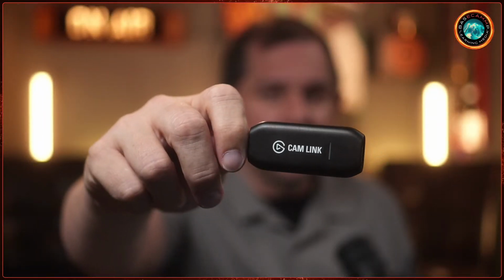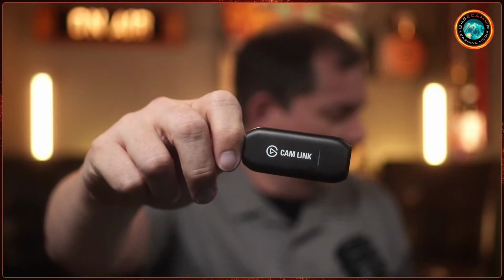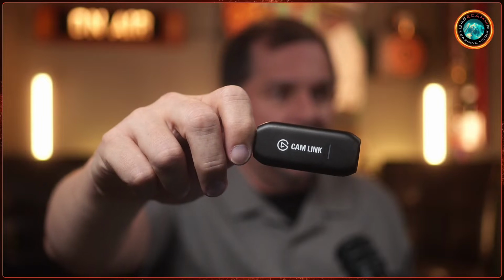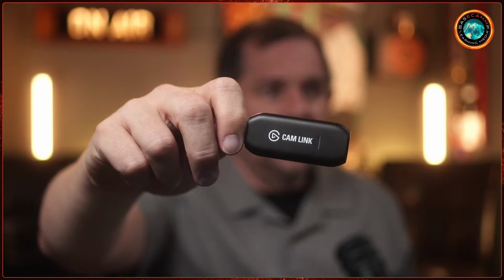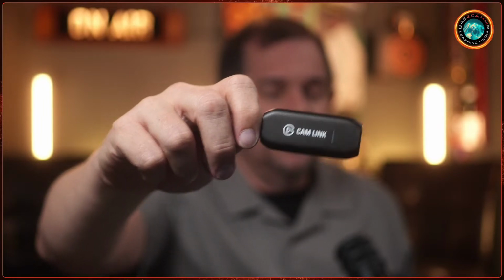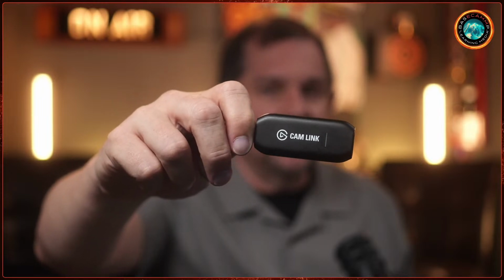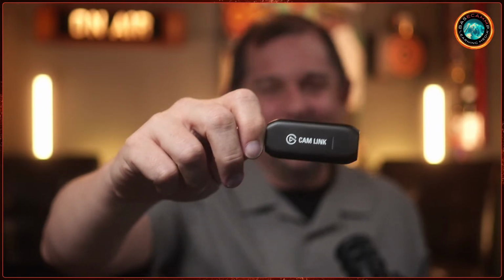Oh, also, I brought this out, so I might as well talk about it. This little guy, the Camlink 4K. This is the bane of many people's existence when it comes to capturing video.